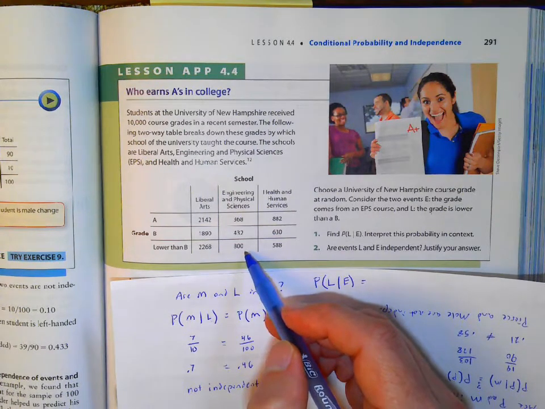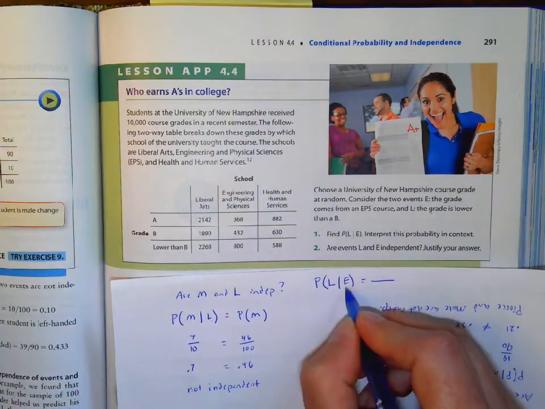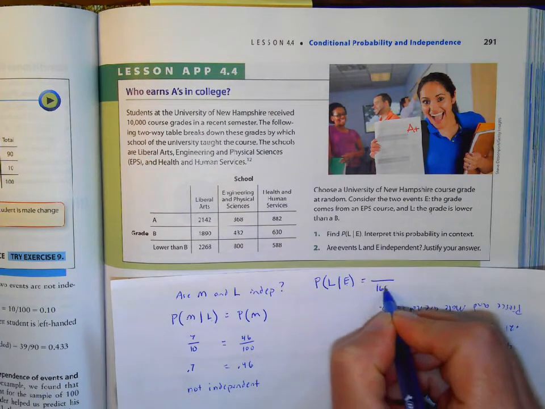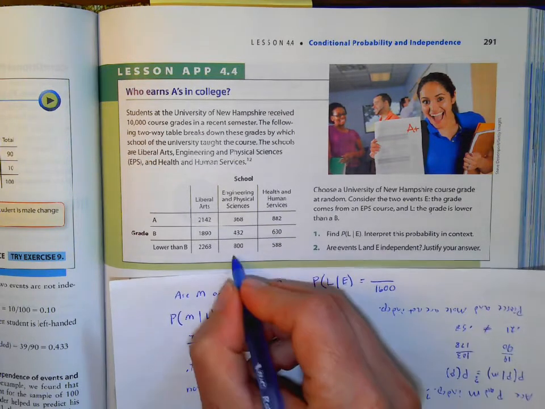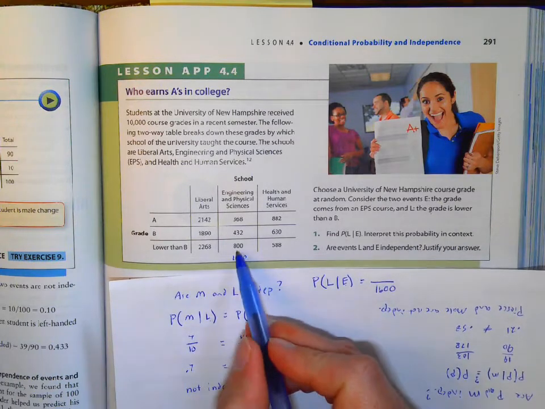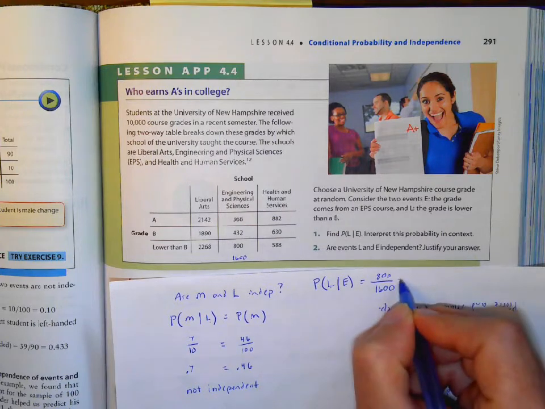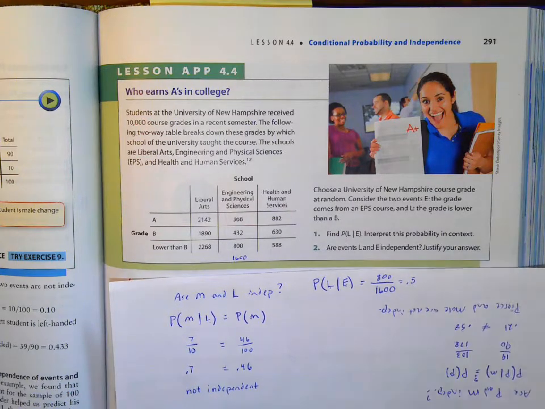We add all these together: 800 plus 432 plus 368. So in these courses, there were 1,600 students. Now, how many of those students had lower than a B? 800. So 50% of them had lower than a B.